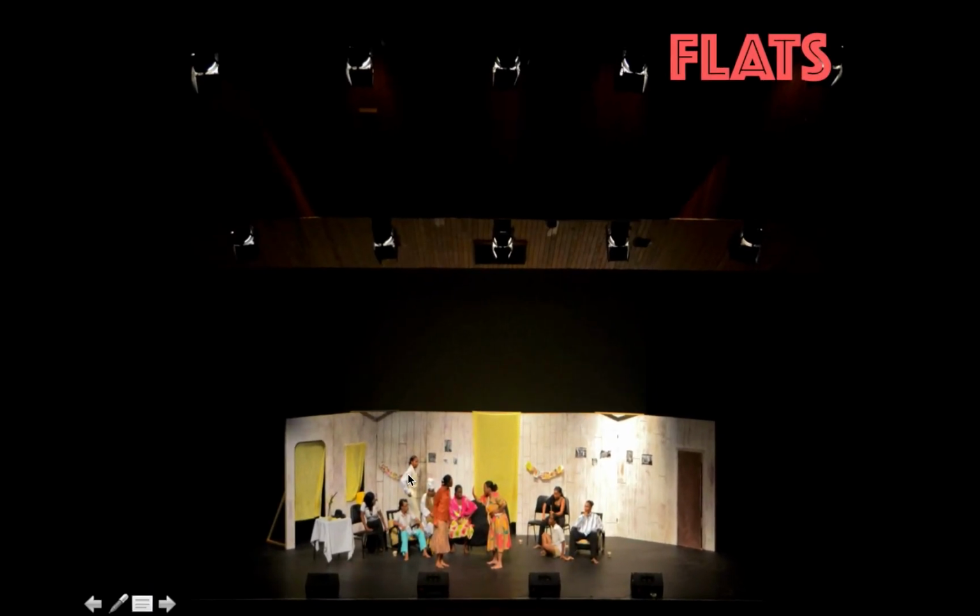So this is a picture of a real life example. This is in a Prima Bowl where you have flats coming together to make a run. And then of course you have entrances and exits with curtains and things like that as well.